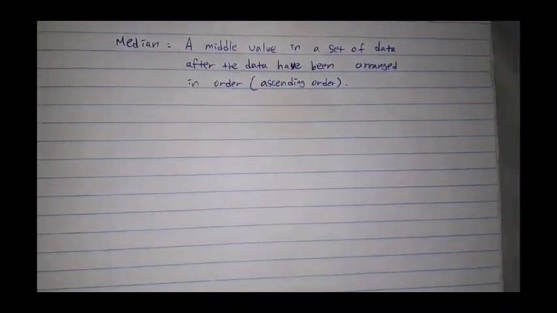This is the definition of median: a middle value in a set of data. However, there's a condition: after the data have been arranged in order. We call it ascending order.